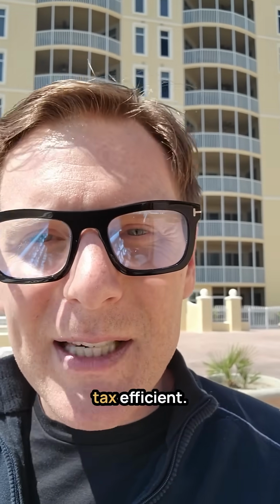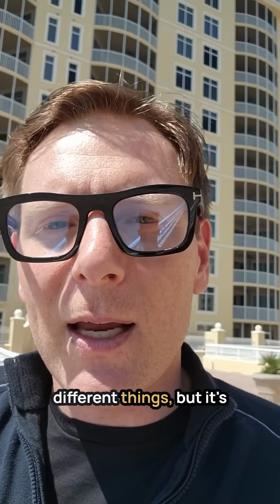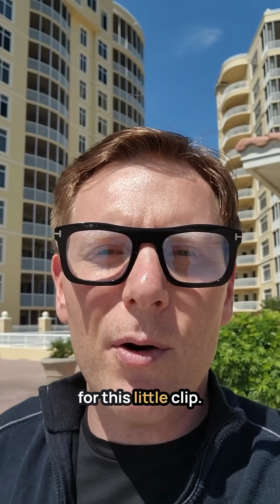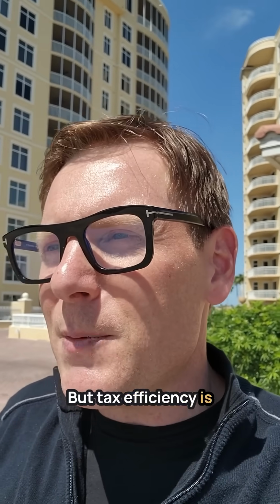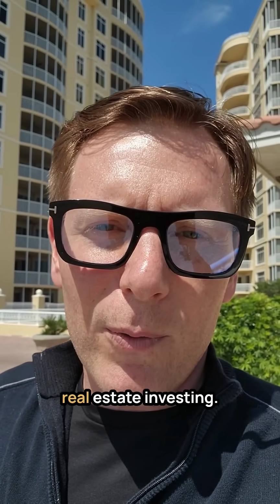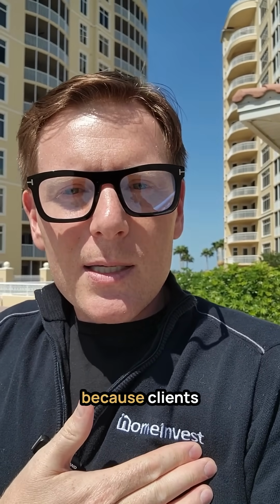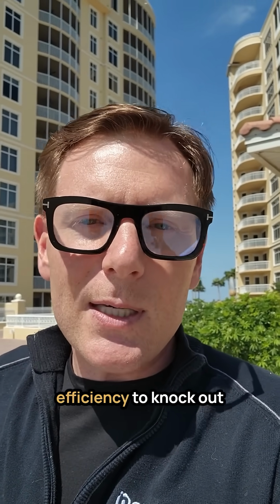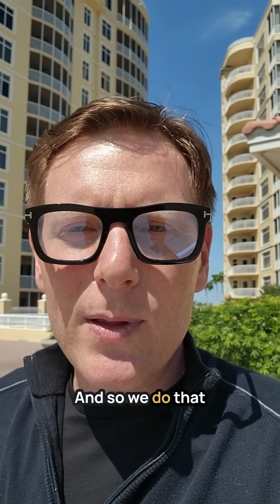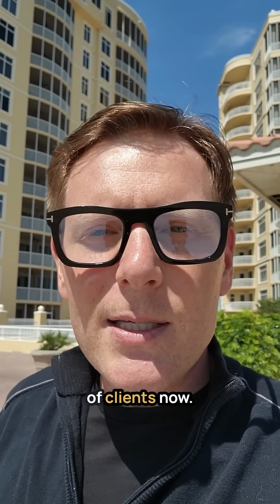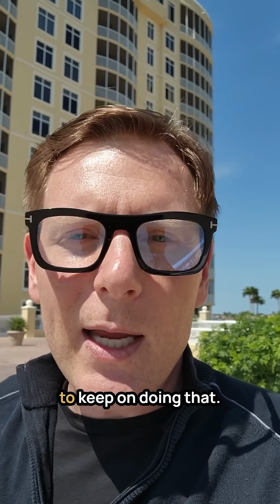And so we're very tax efficient. And I could get into 6 different things, but it's too short of a window for this little clip. But tax efficiency is probably the most important part of real estate investing. It's why we exist. Home Invest is here because clients count on us for tax efficiency to knock out their taxable income. And so we do that time and time again for hundreds of clients now. And as we grow into the future, we're going to keep on doing that.